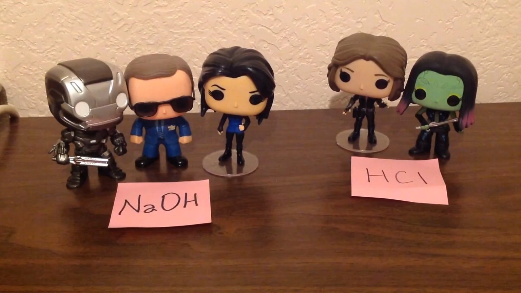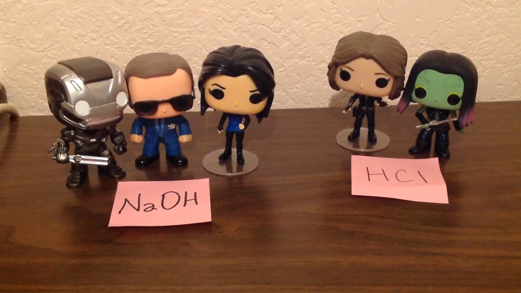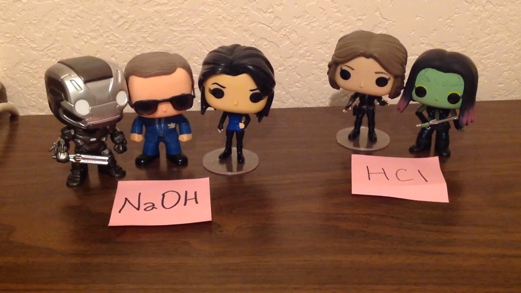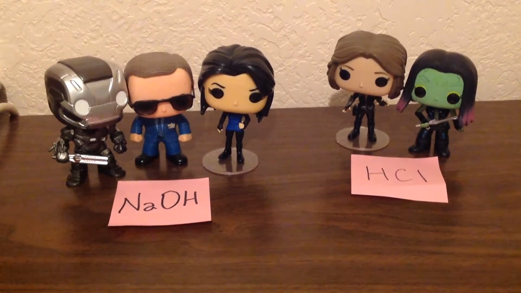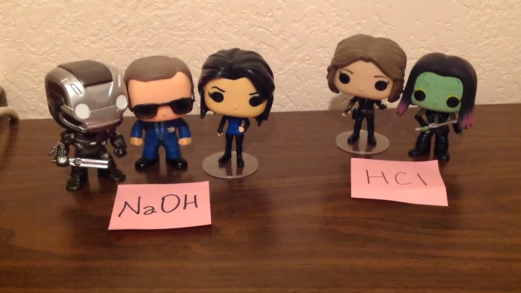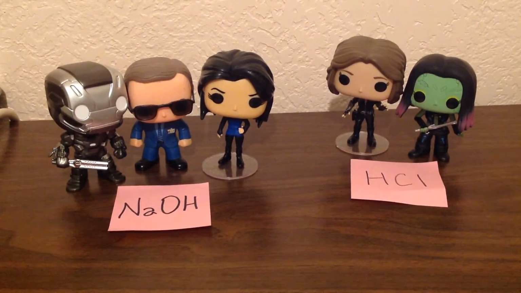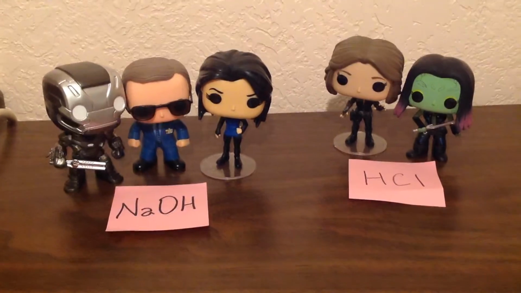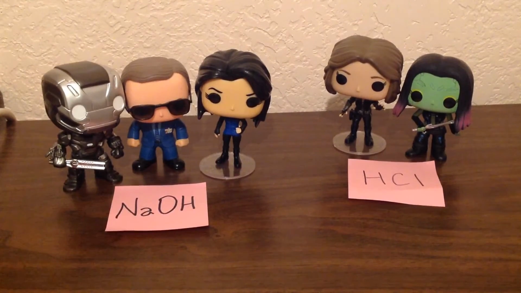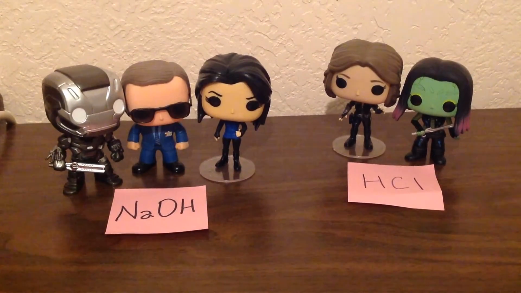For our second example of a double replacement reaction, we're going to look at a very common acid-base neutralization. Here, we're going to begin with a strong base, sodium hydroxide, and a strong acid, hydrogen chloride. The sodium and chloride are War Machine and Gamora again, as they were in the previous example, and we brought in some agents of S.H.I.E.L.D. to be our hydrogens and oxygen.